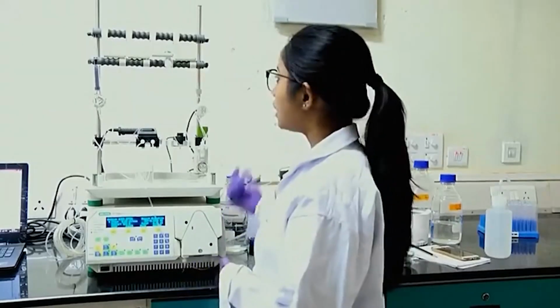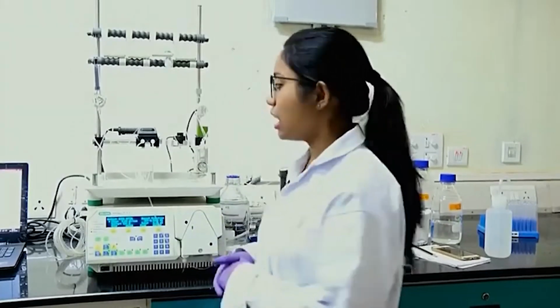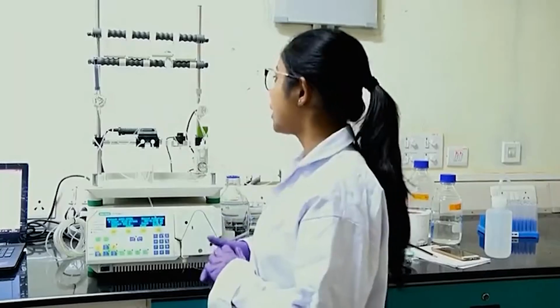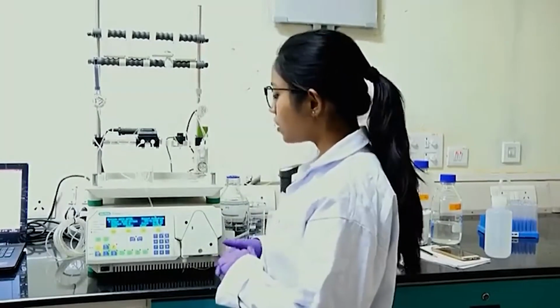So, how will we know when to stop? Based on our column size and the protocol which you are following, we will stop around 10 column volumes. As I mentioned, my column is 5 ml in volume, so I will run around 50 ml of water. At a flow rate of 5 ml per minute, that means I have to run it for 10 minutes.